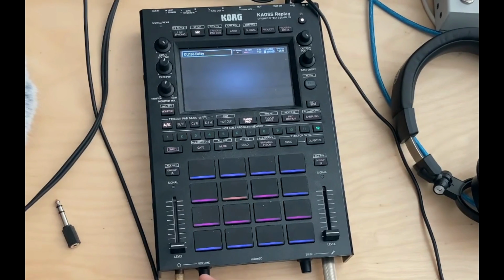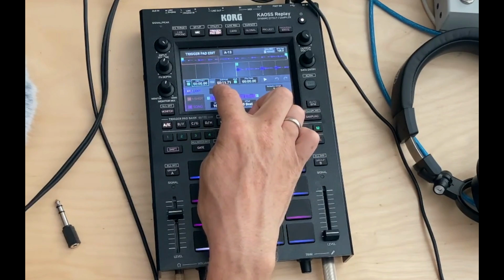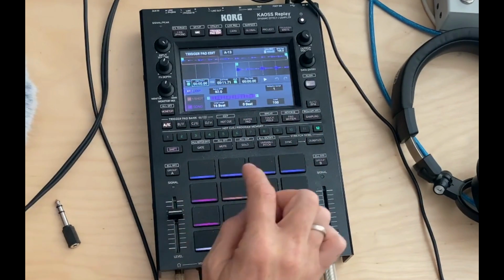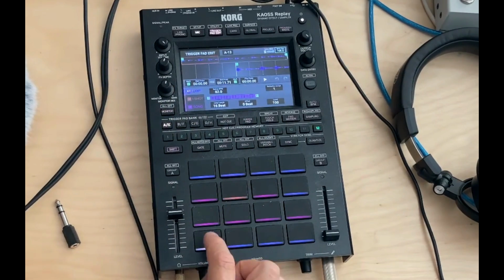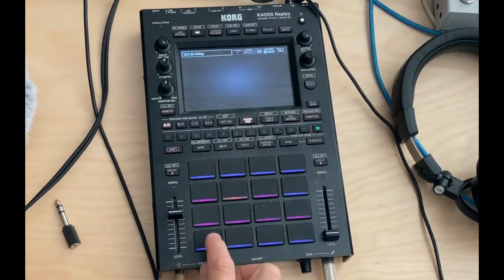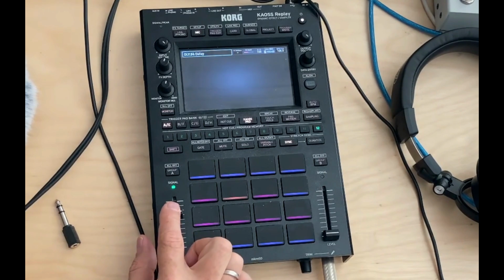all the effects will be recorded. And it gets better. So if I play a loop, then I can see in the trigger pad edit that it's set to a native BPM of 82 and my current BPM is 108. So if I play it and hit sync, it adjusts the tempo.